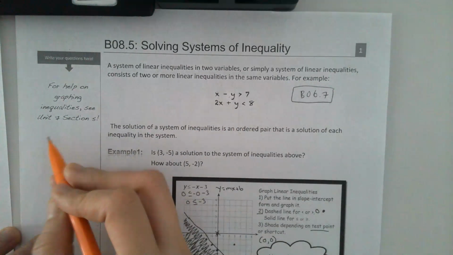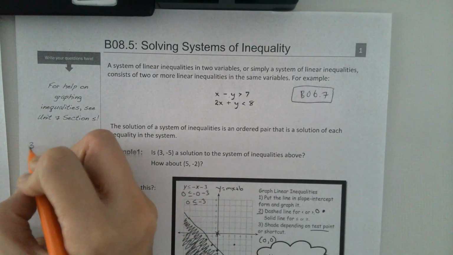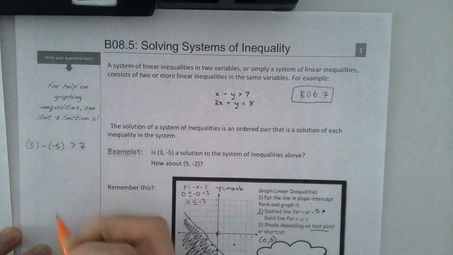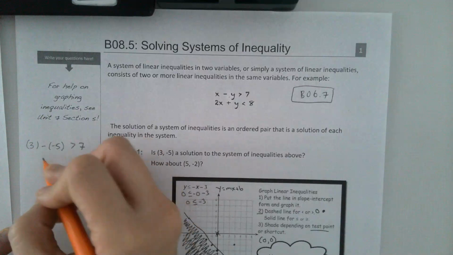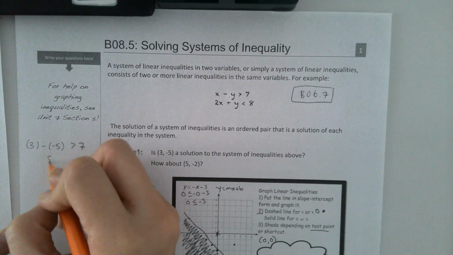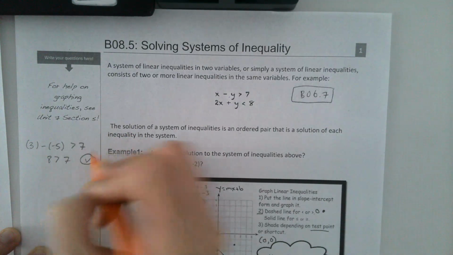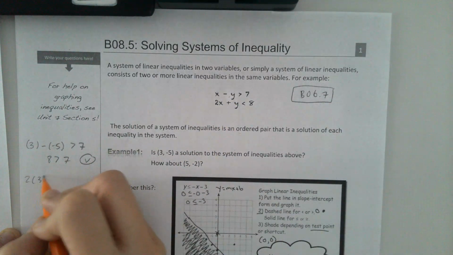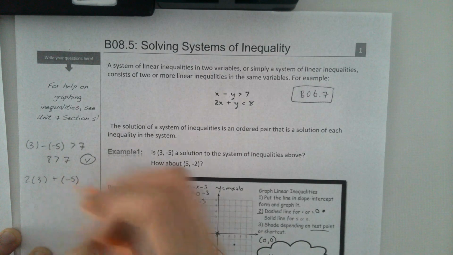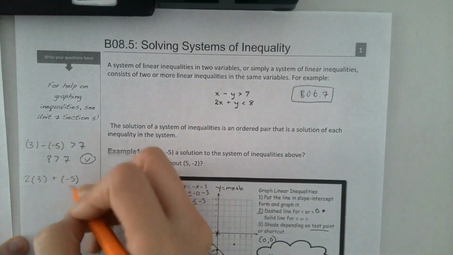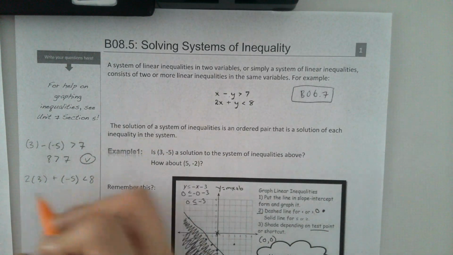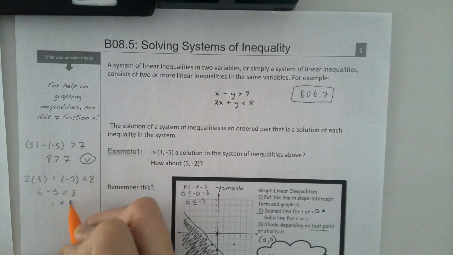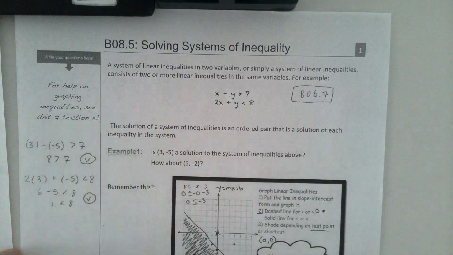So I'm going to do it over here. We do 3 minus -5 is greater than 7, which is 3 plus 5. So that's 8 is greater than 7, so we know that the first equation works. Let's check the second equation. We have 2 times 3 plus -5. Make sure to keep your negatives in order and organized. Parentheses always helps. 6 minus 5 is less than 8. 1 is less than 8. So that is true, right?